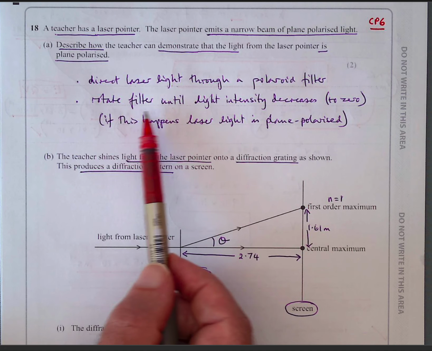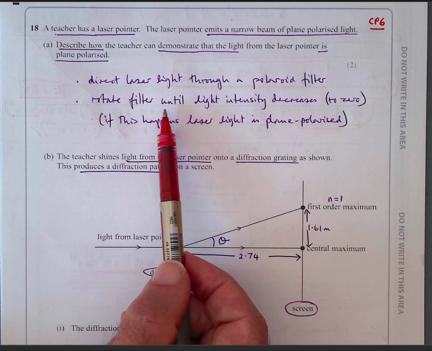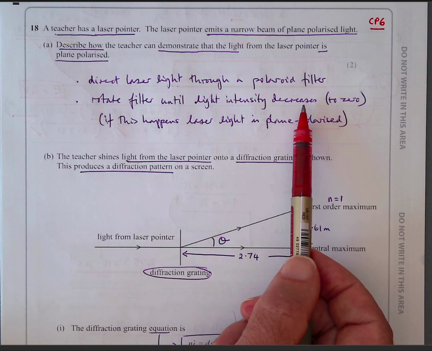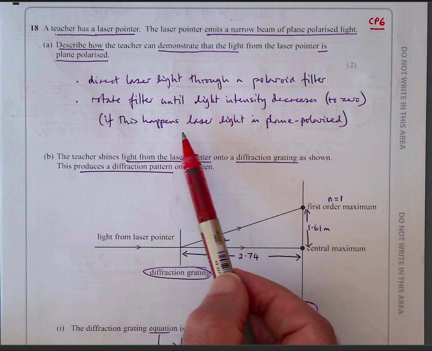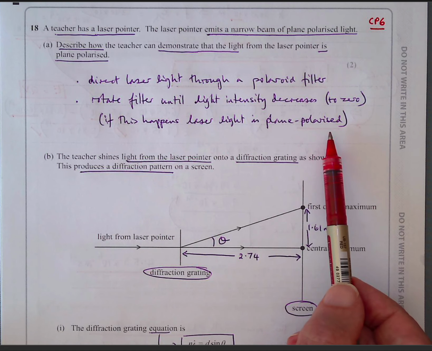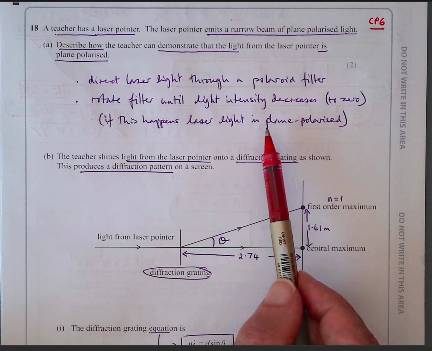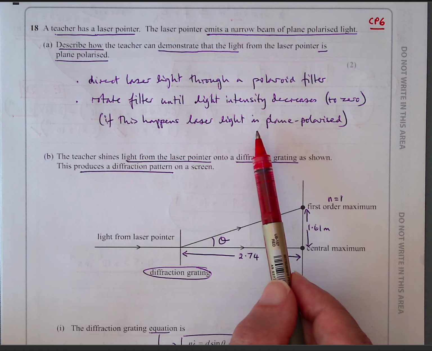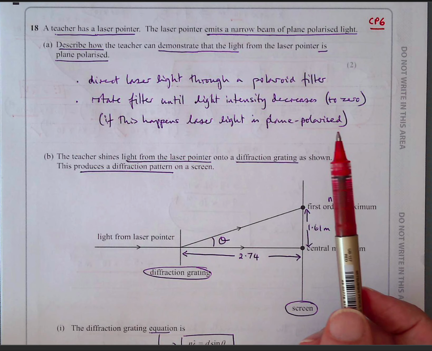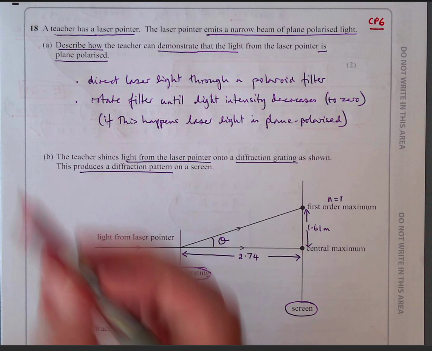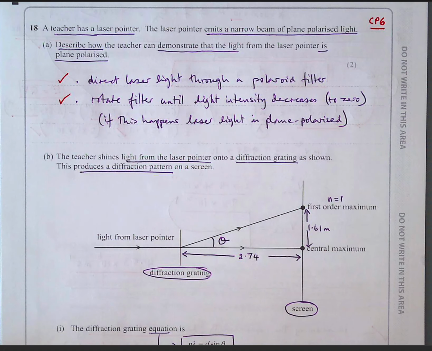So if you rotate the filter by 90 degrees or until the light intensity decreases, it should go to 0 if the light from the laser is already plane polarized. Because if it's at right angles to the polarization of the laser light, then it will block it completely. Okay, that's the theory. So I hope that makes sense. These are the 2 points you need to make to get the 2 marks.